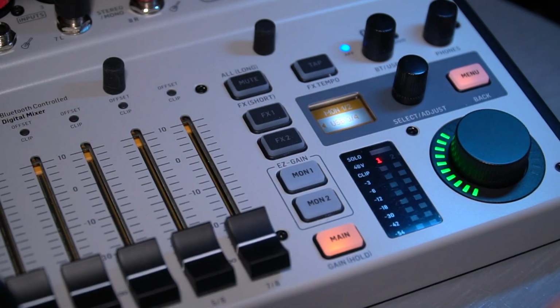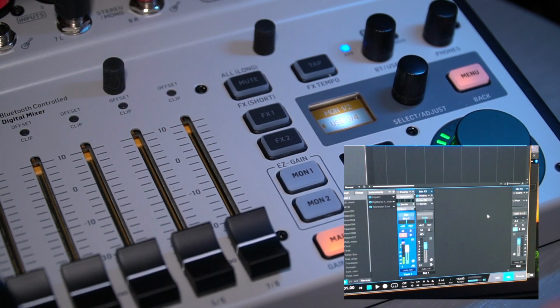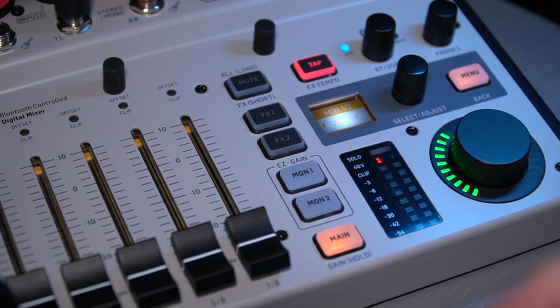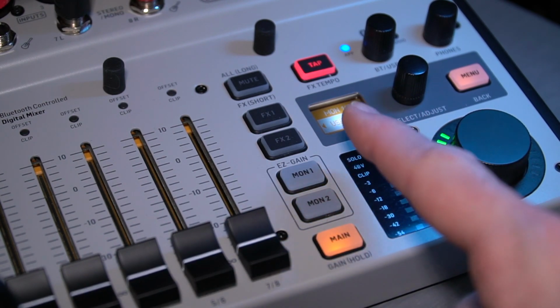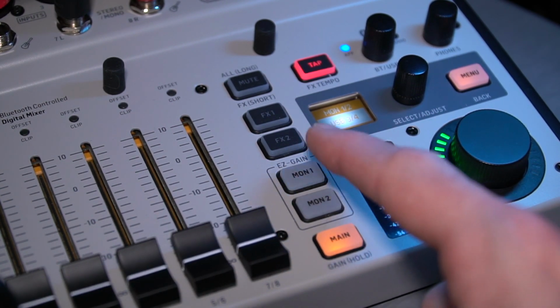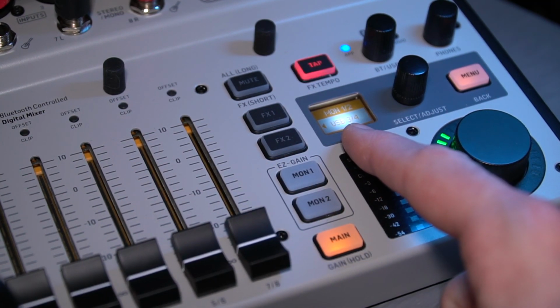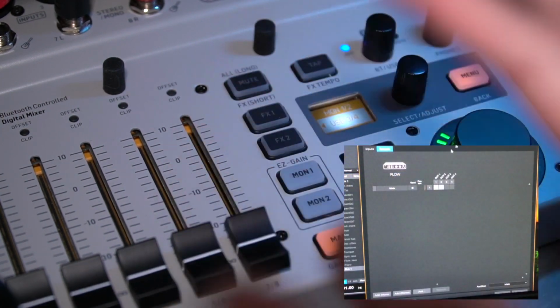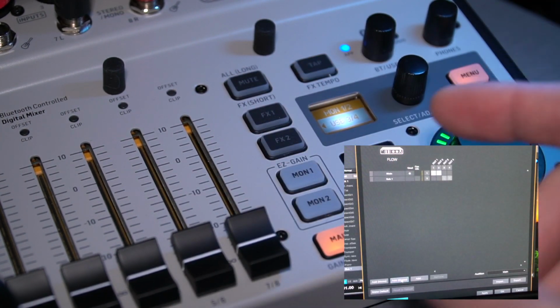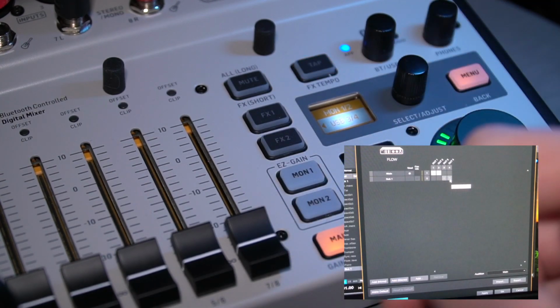So if you're creating a mix in your software and you need to output that somewhere to another piece of hardware, this is where you're going to be doing it, and that's a really nice feature. This is not, however, allowing you to route monitor mix 1 or 2 out through the USB to the computer. This is the other way around. We are talking about routing from your computer, from your software, out to these physical outputs on board.